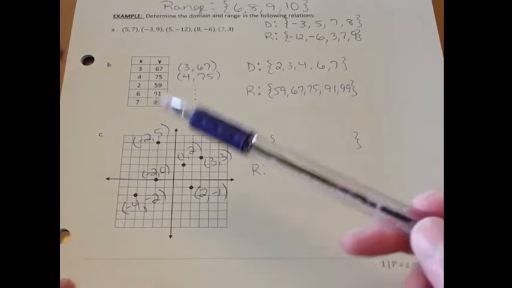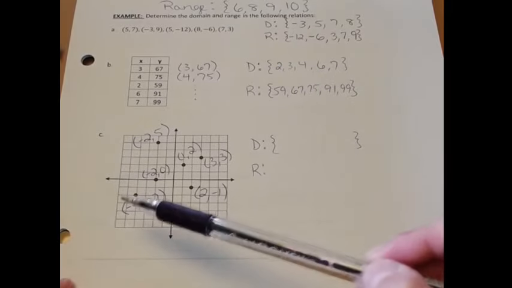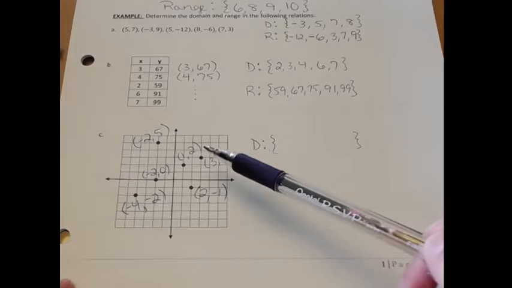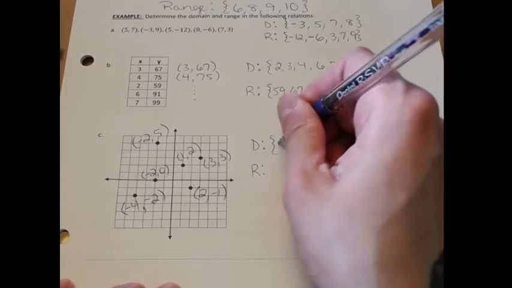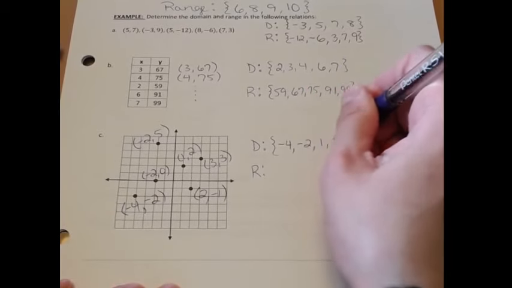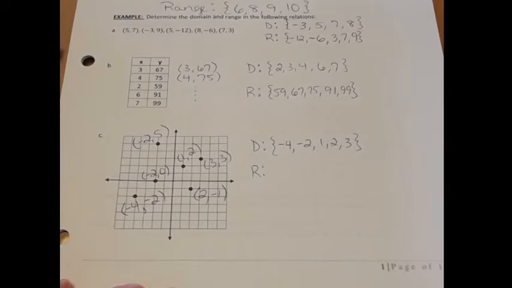Your domain, those are your x values. They run from -4, -2, 1, 2, 3. Those are all of our values in order: -4, -2, 1, 2, and 3.